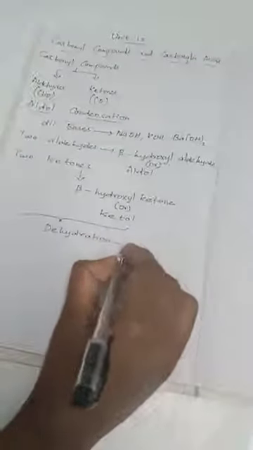Then next, this product again undergoes dehydration. Dehydration is nothing but loss of a water molecule, and we will get the product as an alpha, beta unsaturated compound.